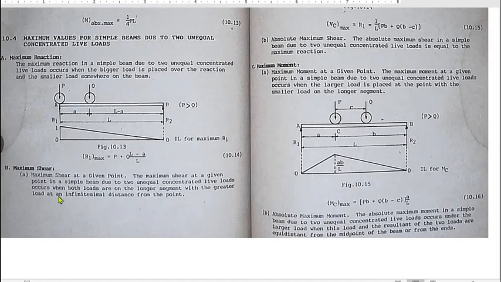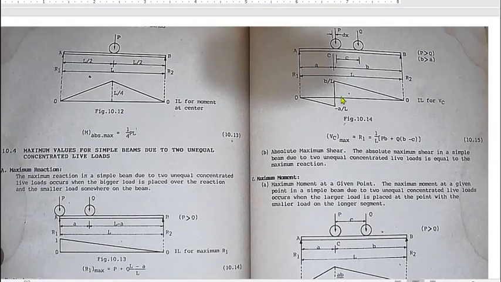And then the maximum shear at a given point in a simple beam due to two unequal concentrated live loads occurs when both loads are on the longer segment with the greater load at an infinitesimal distance from the point. Okay, so ito yung kanyang equation. R1 is equal to 1 all over L times PB plus Q times B minus C. Also, remember of these assumptions. Your P should be greater than Q and that B should be greater than A.